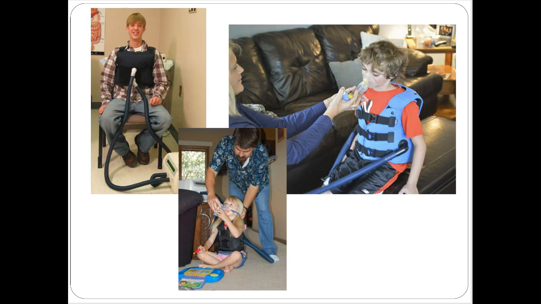These are what the vests look like, if you've ever seen one or never seen one. They kind of look like a life jacket with a pneumatic hose hooked up to it. And you can see they've got the nebulizers going at the same time to help open up the airways.